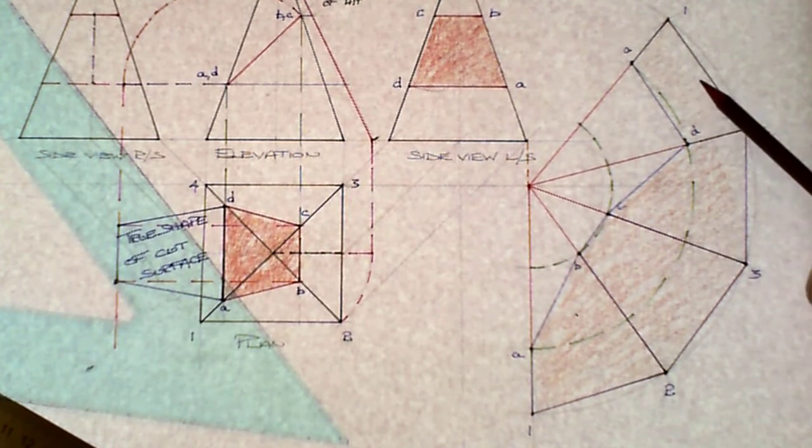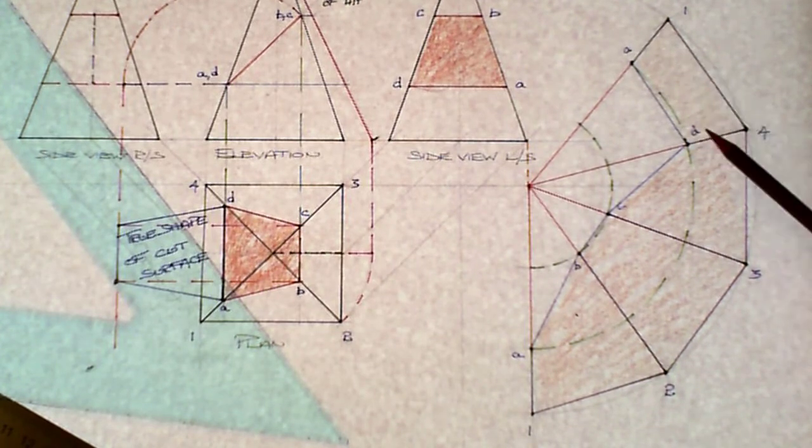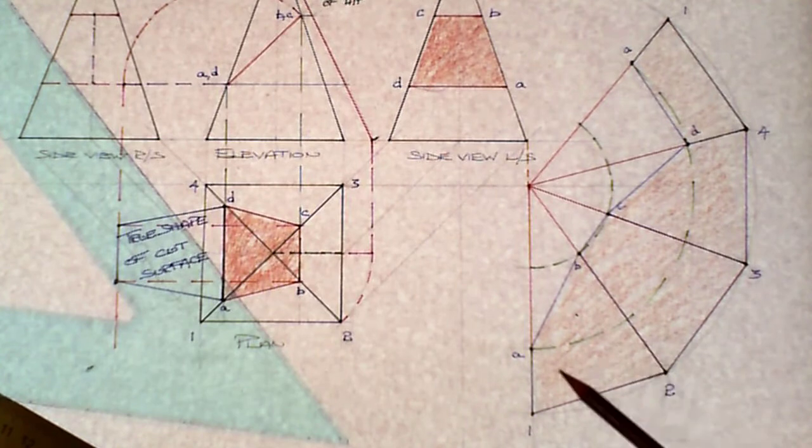So what we have now is the shading in of the development of the cut sides of the square-based pyramid. So I'll just indicate that here.